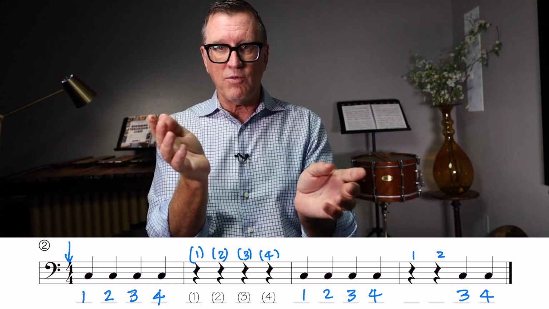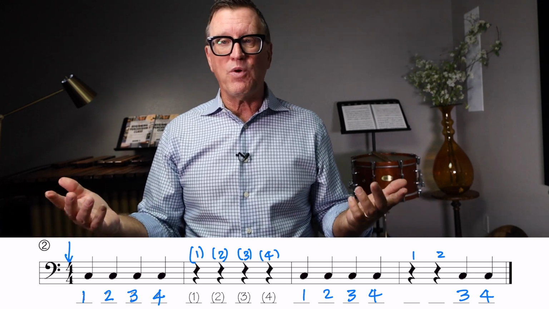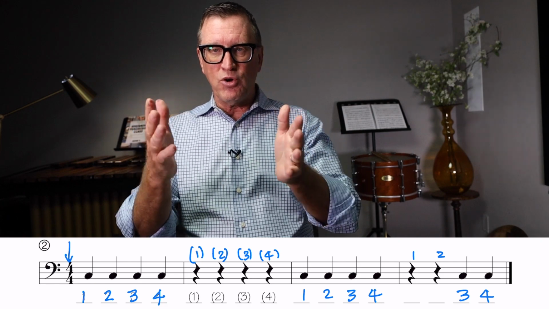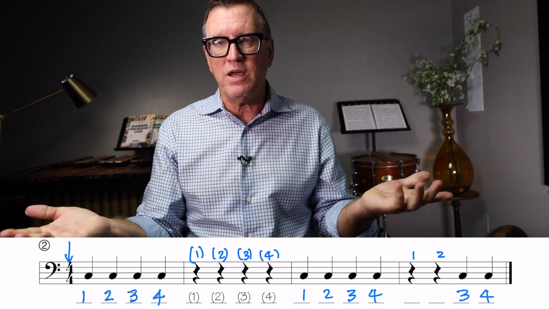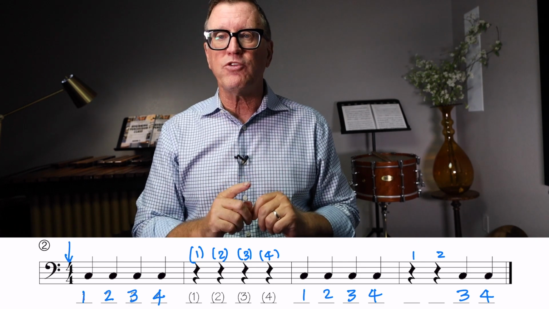You could do this if you want to, but it's kind of silly. Doing this will help you remember that I don't play on that note. All right, let's do that a little bit faster. Do it with me. All right, it's very simple. Any rest is out here, any note, my hand hits together, but I'm always saying 1, 2, 3, 4.